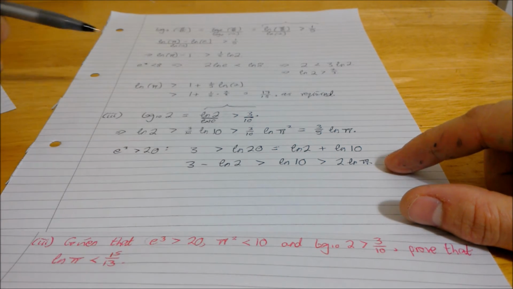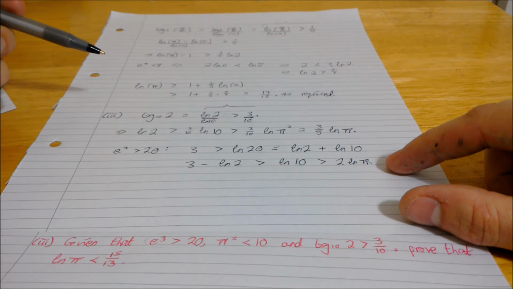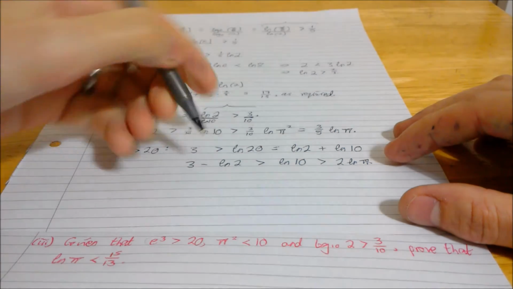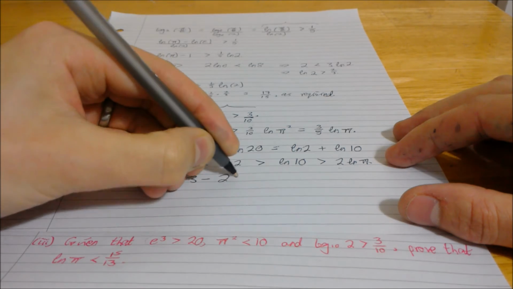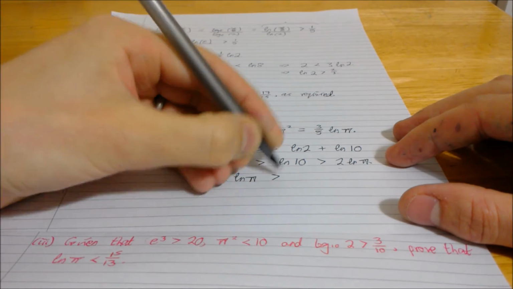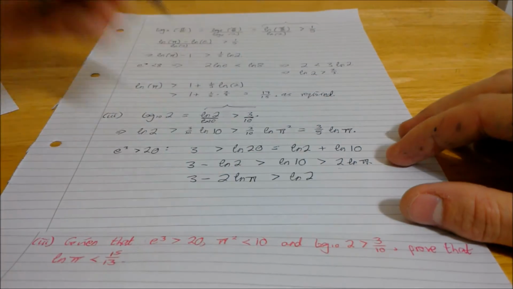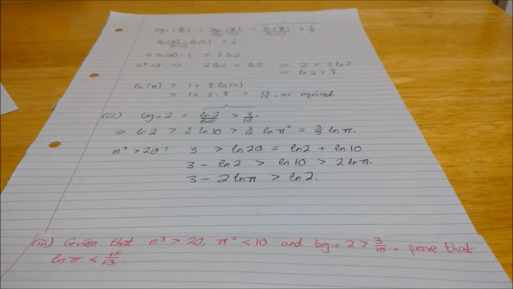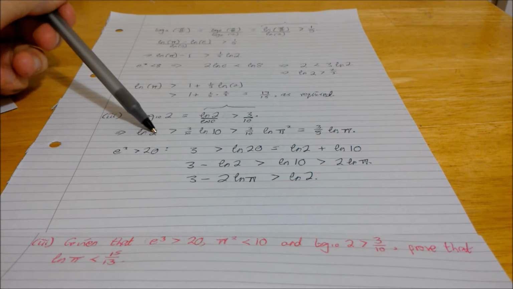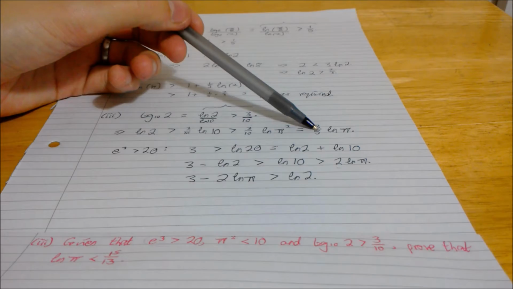We're not very interested in that so much. But if we take this over to this side, so 3 minus 2 log pi, that is obviously going to be greater than log 2.